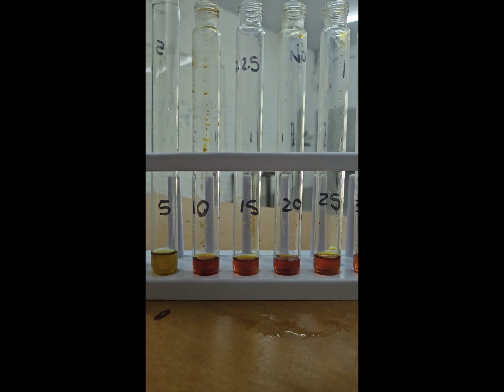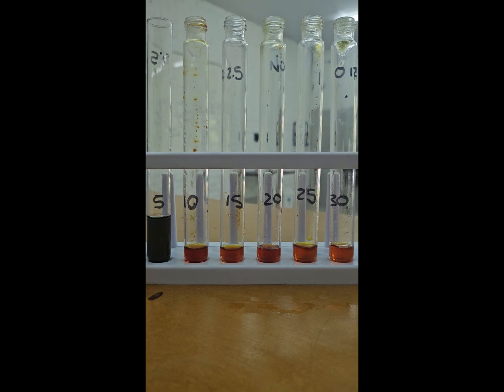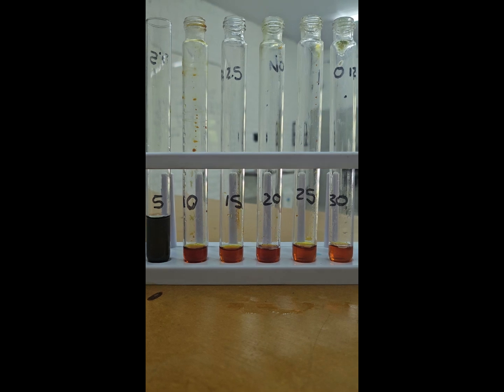Now after 5 minutes has passed, I will add my starch solution to my test tube and then look at the results. Here I can see that my starch solution at 5 minutes still turns my iodine blue-black, meaning that there's still a lot of starch present in my solution.